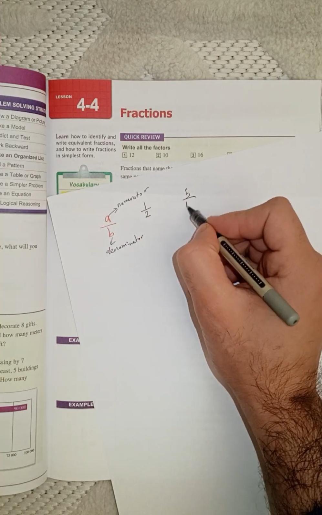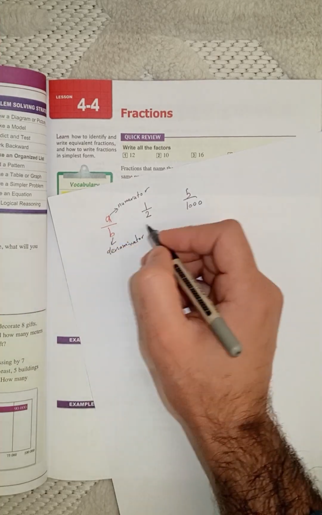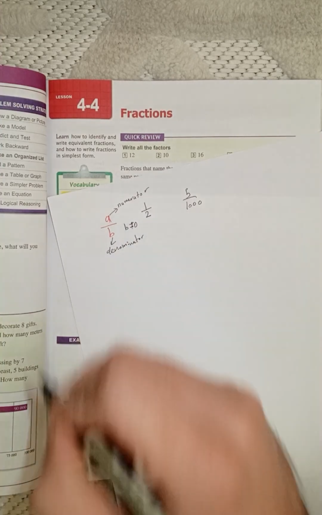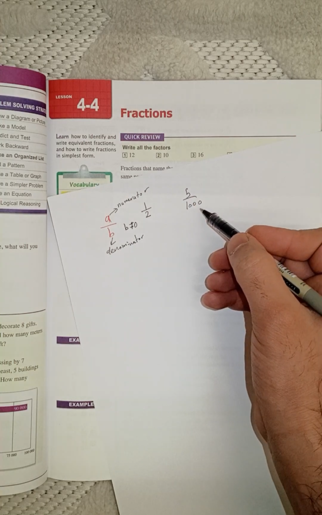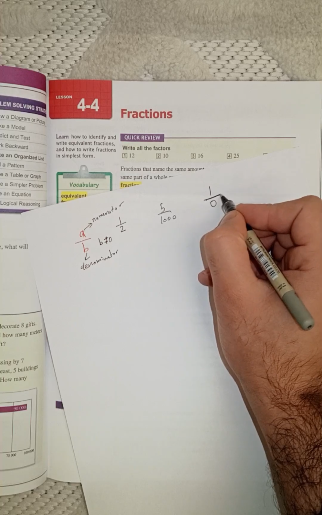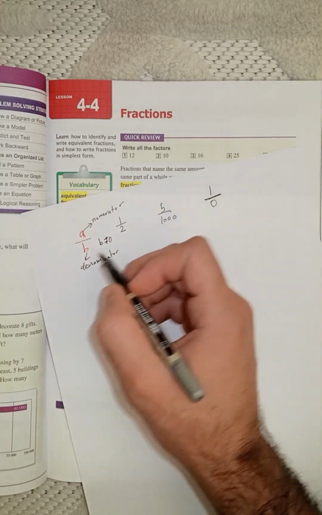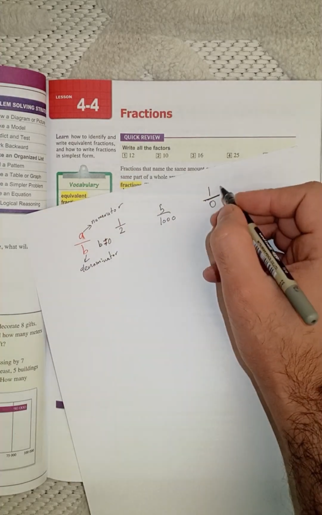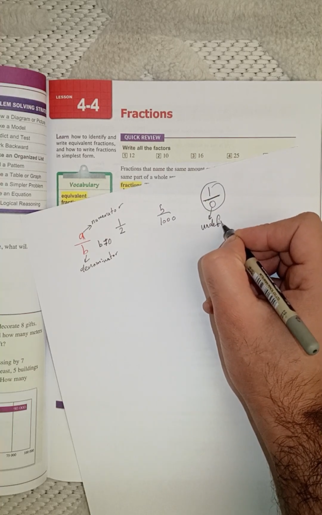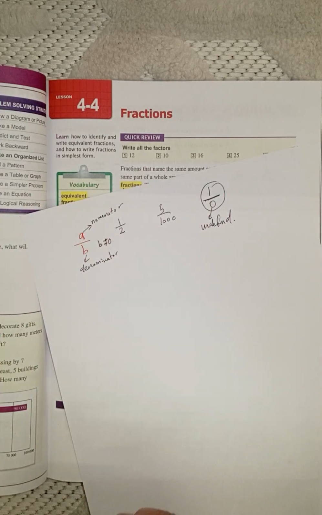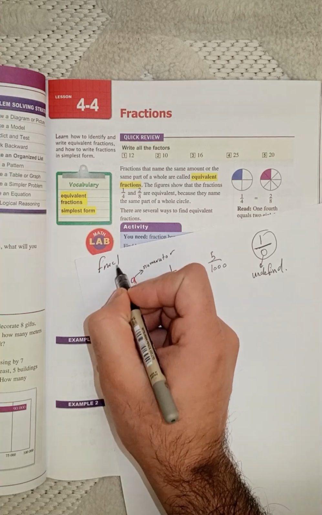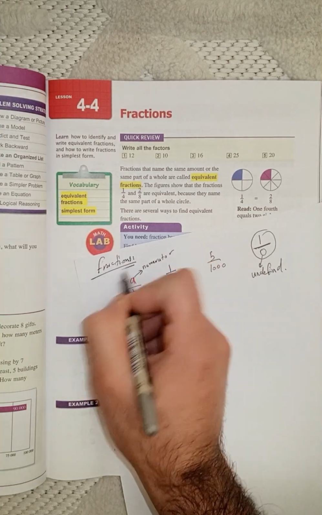Let's say 5 over 1000, and b, not 0. Okay, so 5 over 1000 is a fraction, but 1 over 0 is not a fraction. A and b are any numbers, b except 0. Okay, 1 over 0 is undefined. Okay, 5 over 1000 is a fraction. These are called fractions.